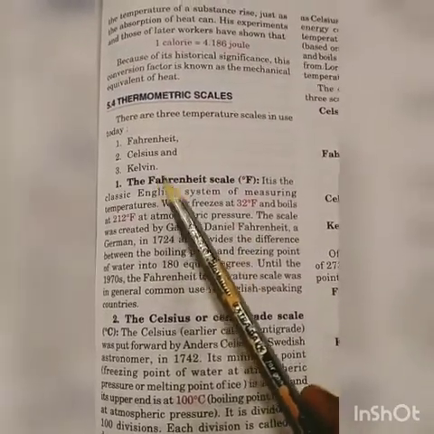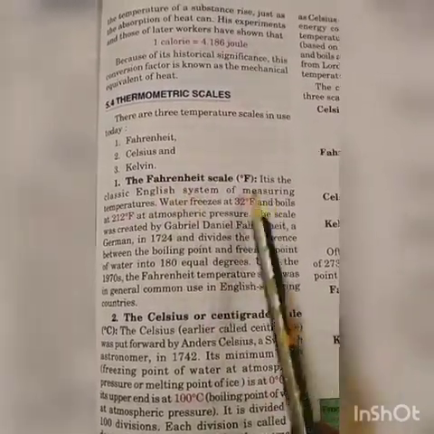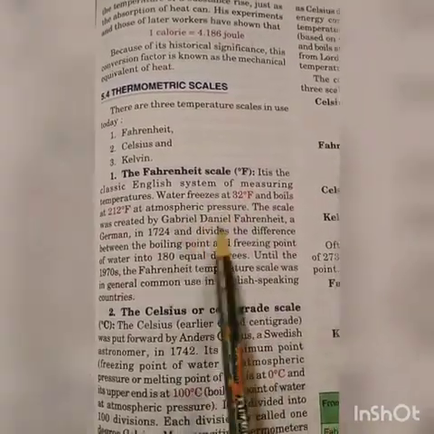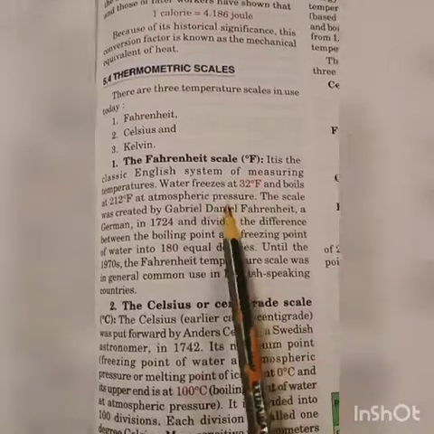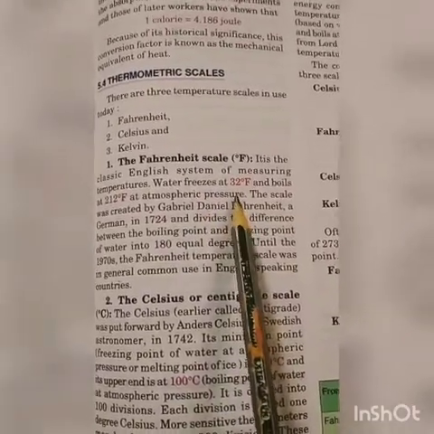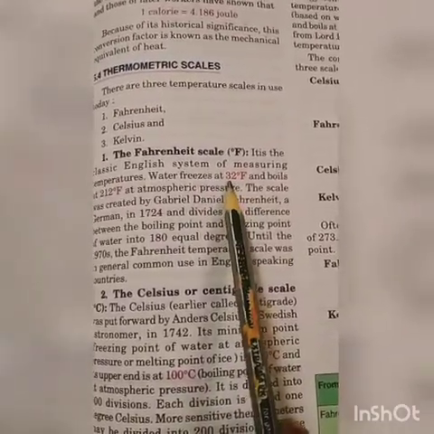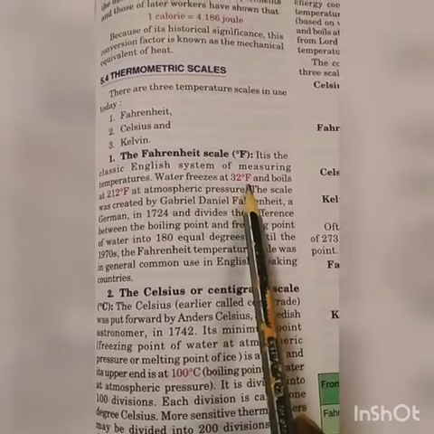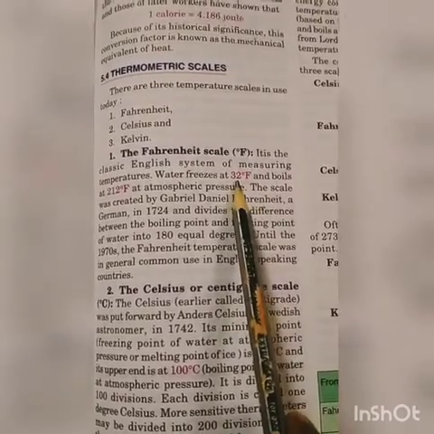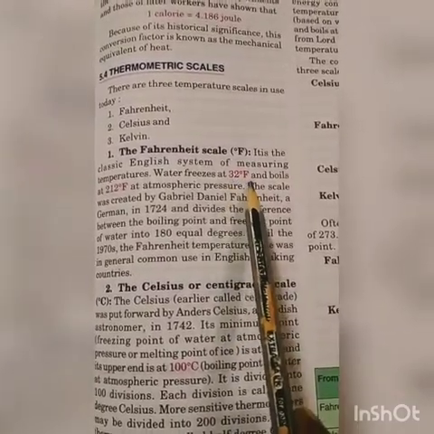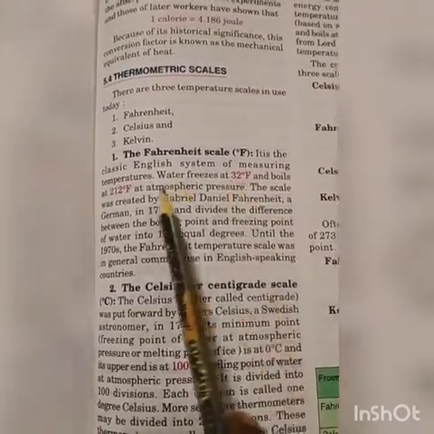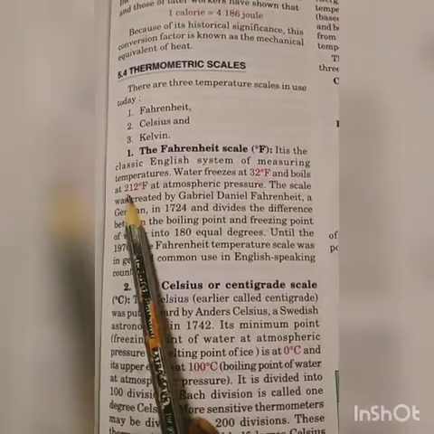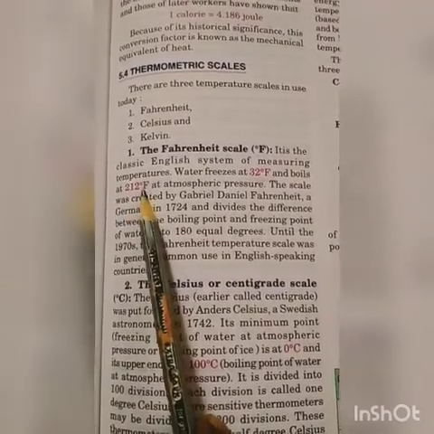So Fahrenheit, in terms of water, we'll check it. So water, the freezing point of water is 32 degrees Fahrenheit. Okay, and the boiling point of water is 212 Fahrenheit.